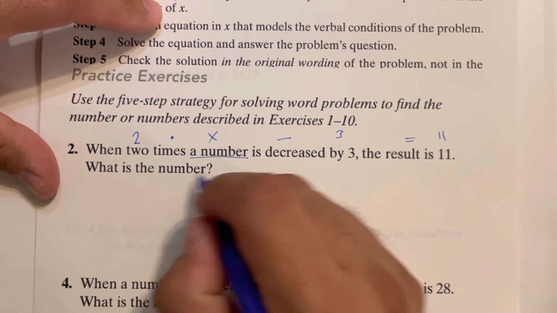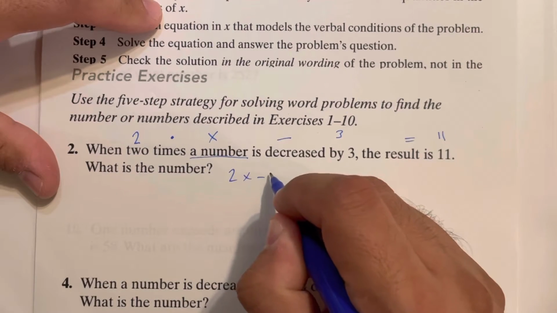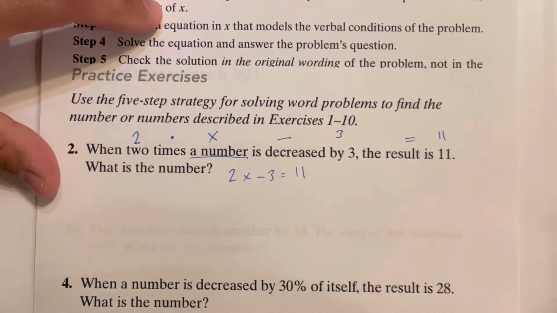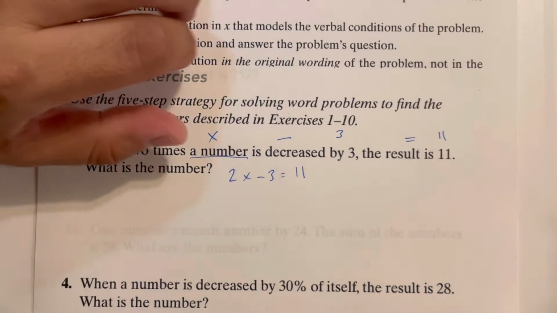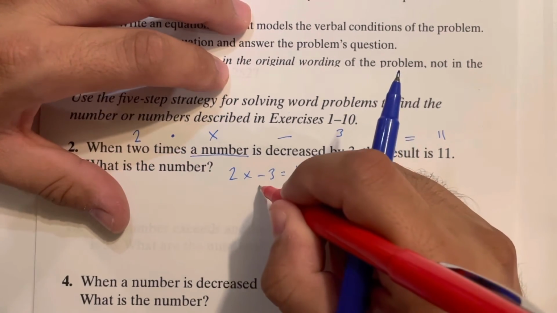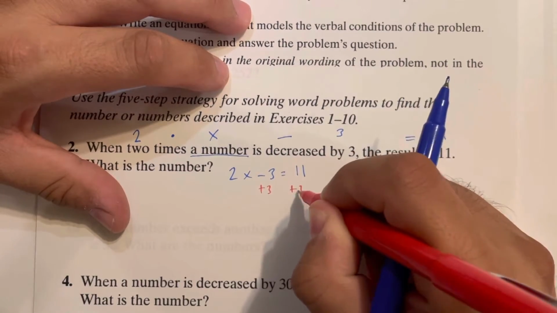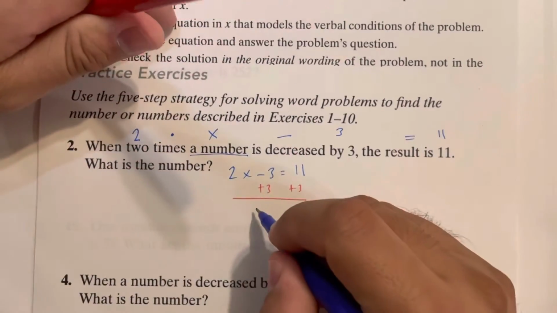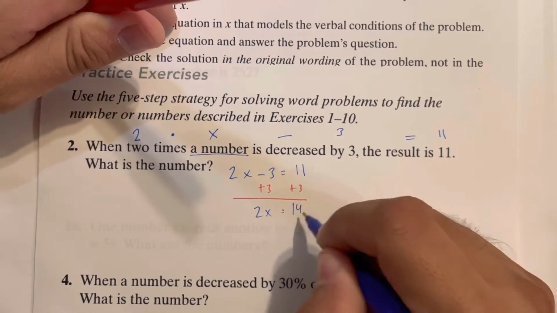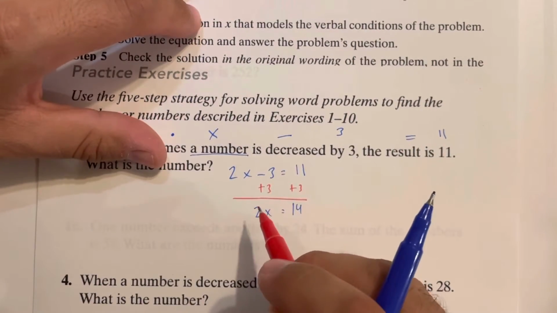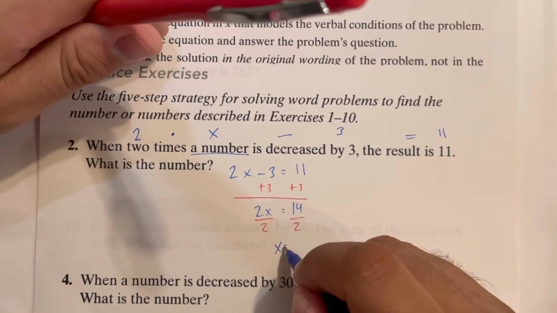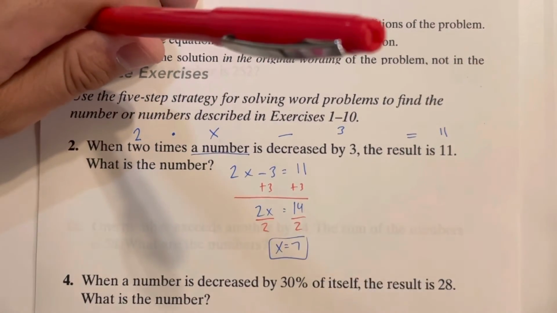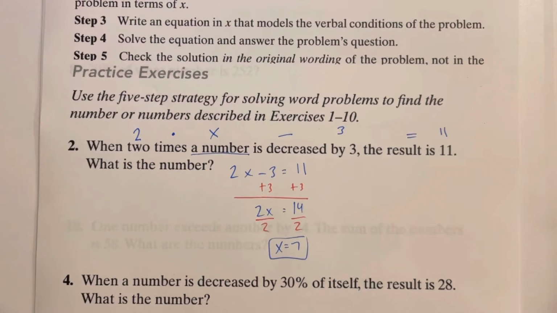So we see 2 times a number is decreased by 3, the result is 11. So I'm going to write this equation right here, 2x minus 3 equals 11. Then from here I'm going to go ahead and solve it. First thing we would do is add 3 to both sides. So 2x is equal to 14. We're going to go ahead and divide by 2. So x is equal to 7. And that is the answer for that one. Let's move on to the next one.